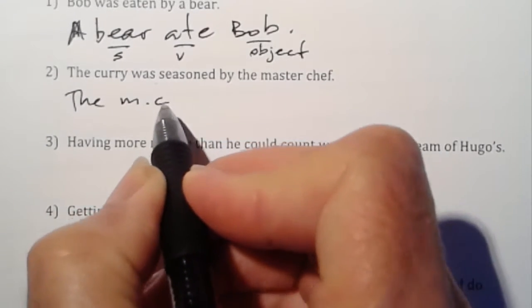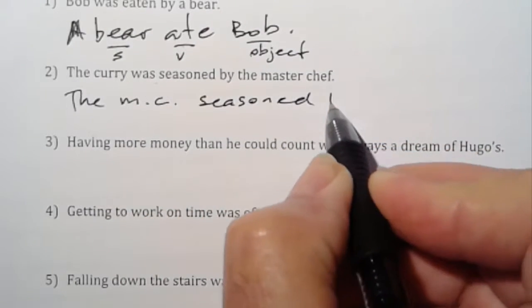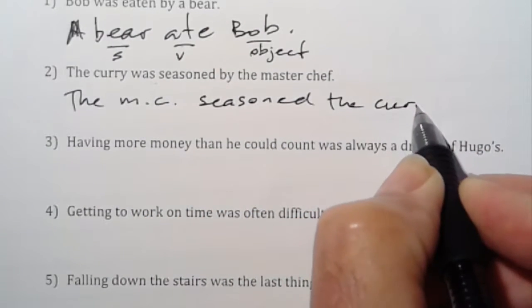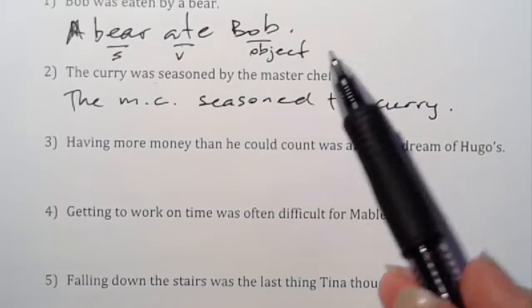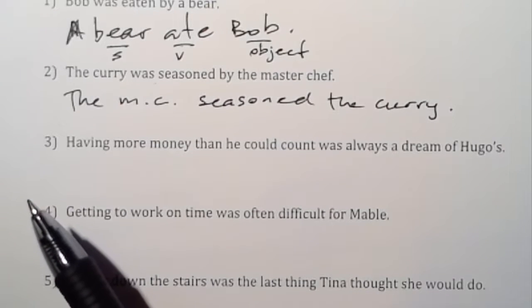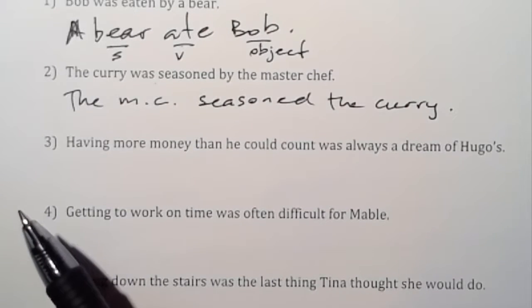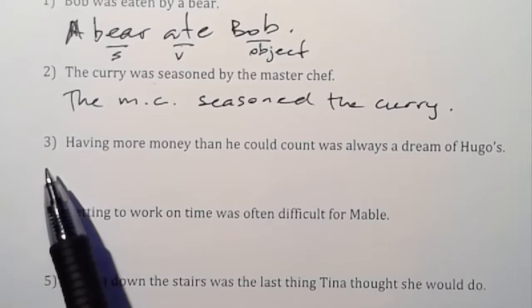So the master chef seasoned the curry. And that is the simple difference between active versus passive. Now, of course, these are very simple examples, and sometimes they can become quite complicated and quite difficult to read. And if you're writing in an academic style, you always want to go for active because it's usually clearer.